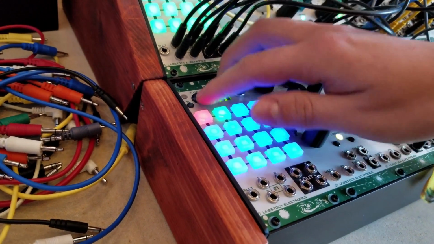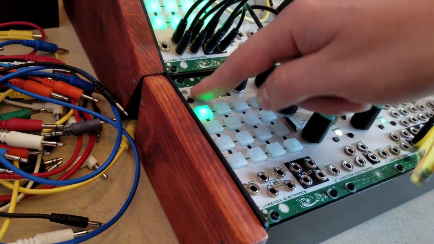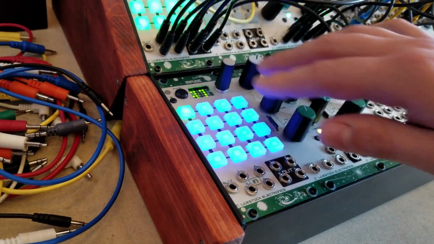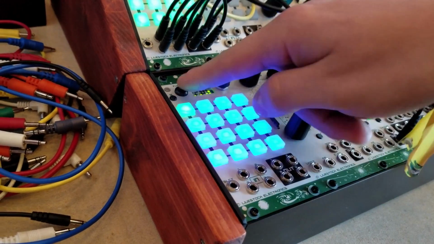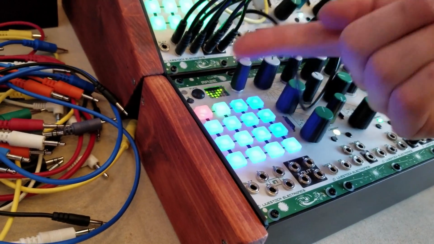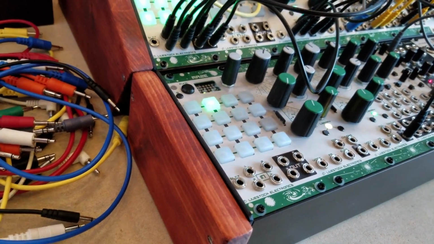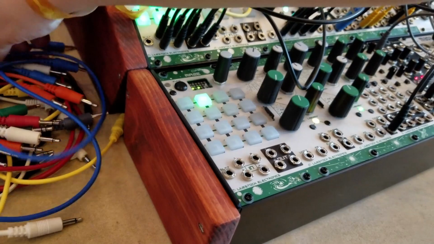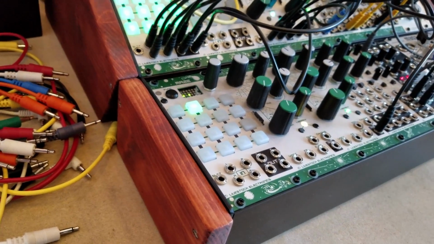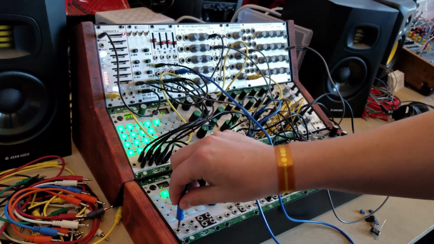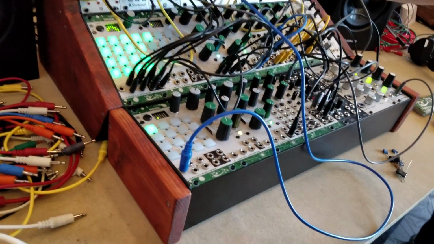Wow. So you can save that and go to a different preset and create something else. So now it's a different routing. As you can see, now it's red. Now it's green. But of course, it really becomes a lot of fun when you start to sequence this. So I'm just gonna put something in here.